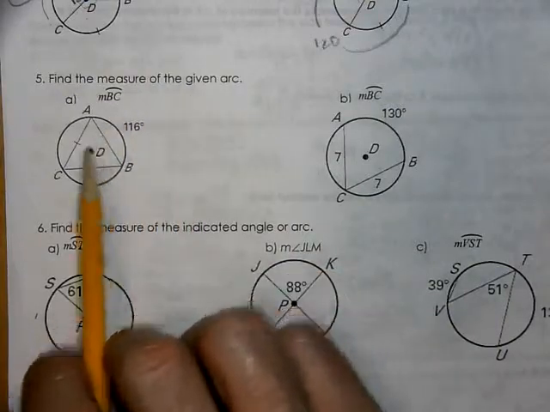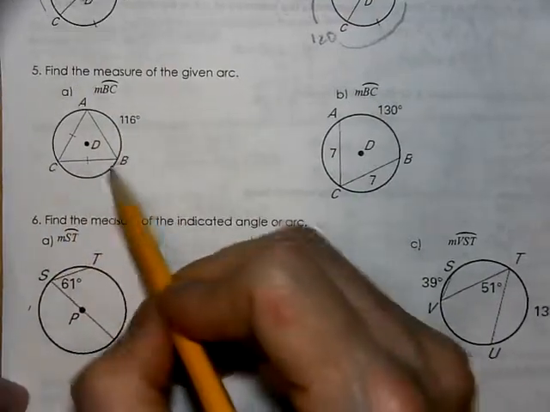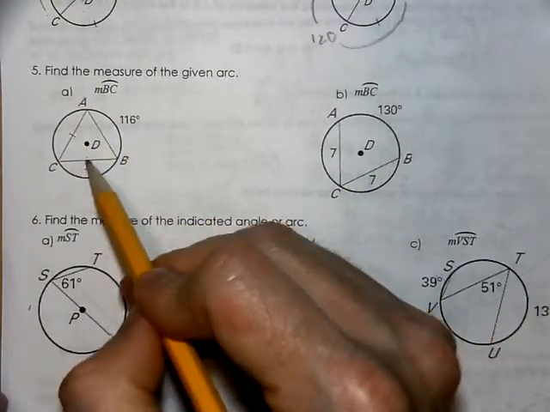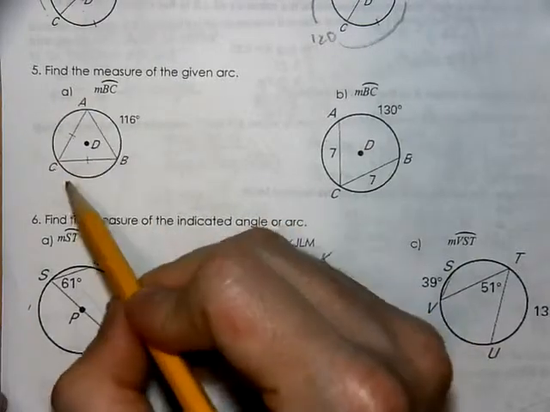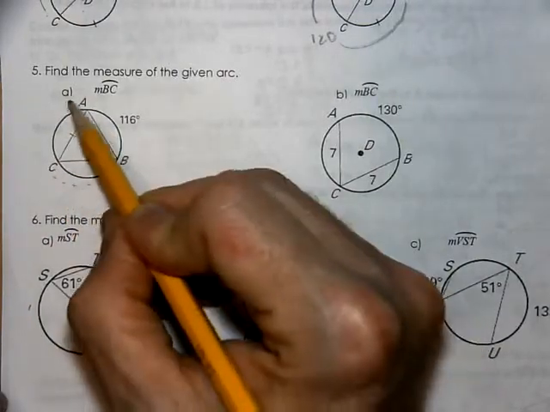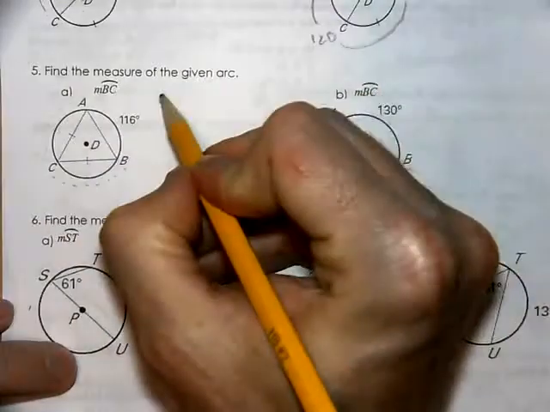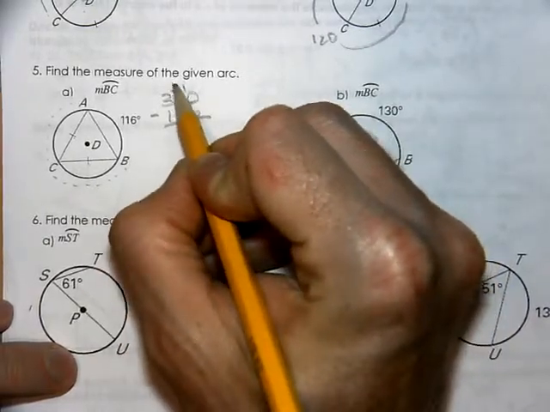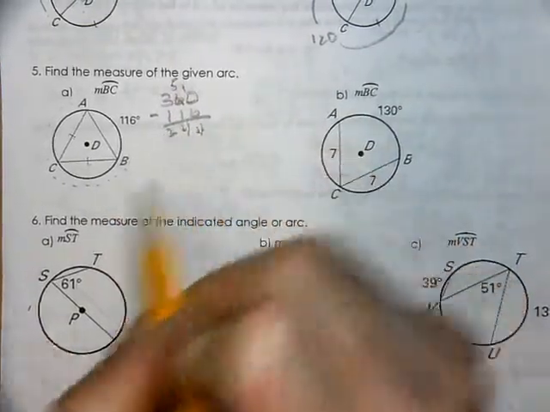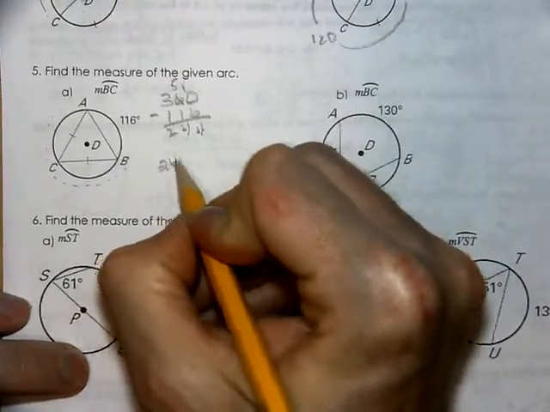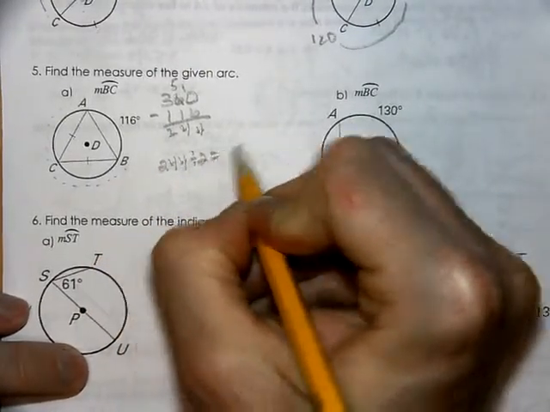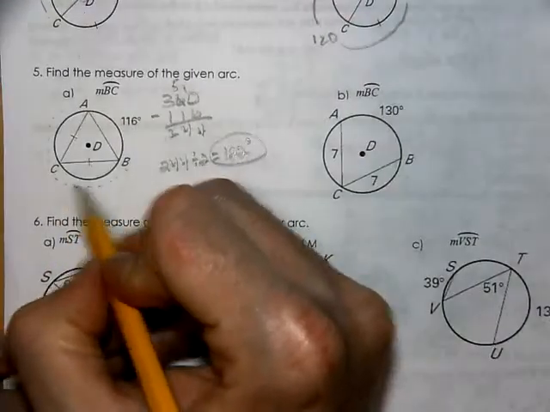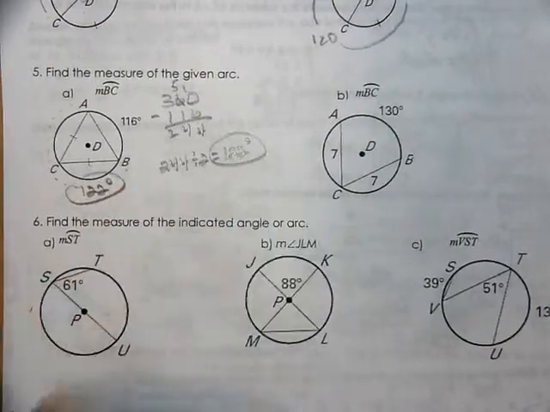Here we're going to find the measure of BC. Well, this arc is 116. These two chords are the same length, which is indicating that these two arcs have to be the same also. So we're going to take 360 minus the 116, and then we're going to divide that by 2, and get 122 degrees.